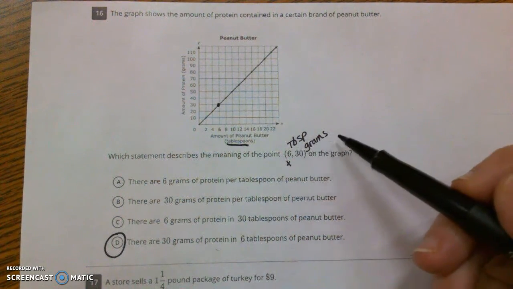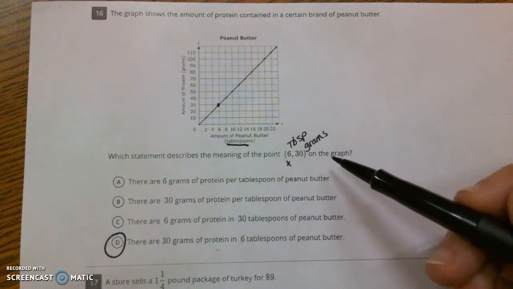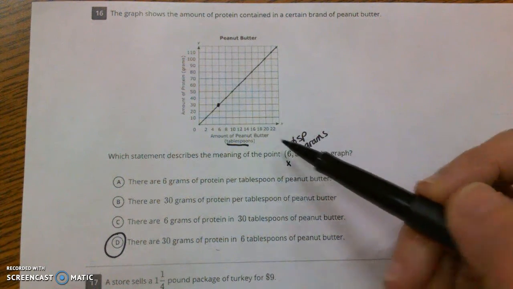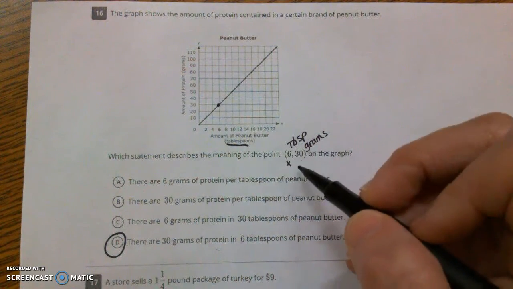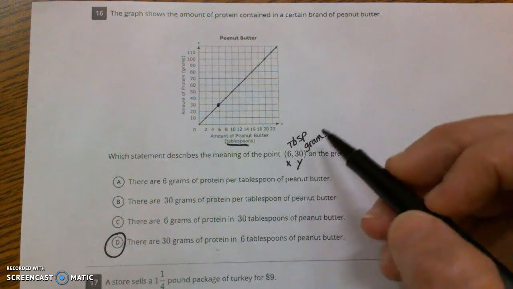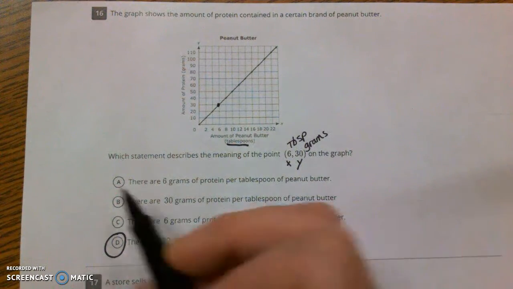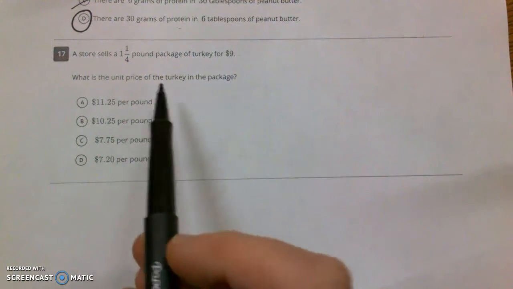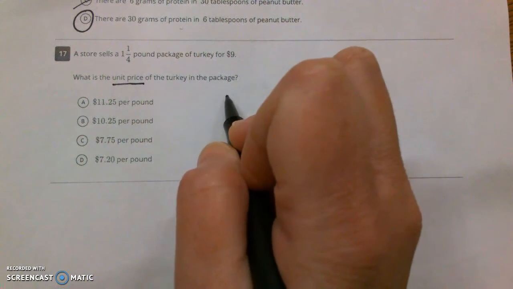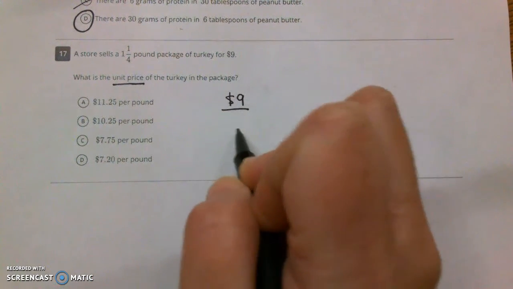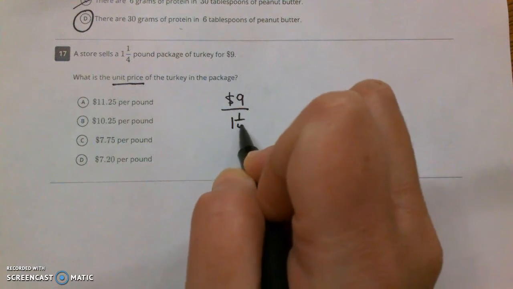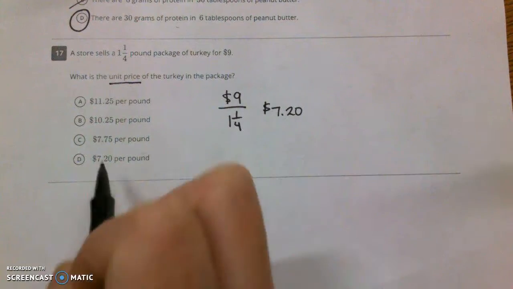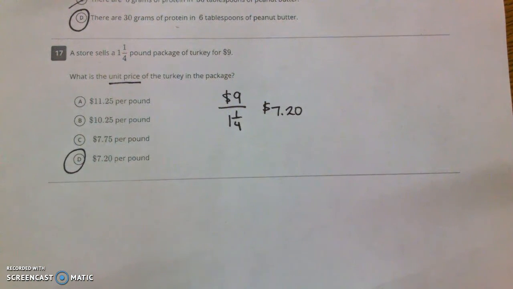Just this little notation of annotating within our word problem to say, okay, 6 is x, and x-axis is in units of tablespoons, and 30 is our y value, and 30 is in units of grams. Really helped us to eliminate everything else that was there. In number 17, we were looking for unit price. So we know that would be $9 divided by 1 1/4. If we divide, we get $7.20 per pound, which would be our unit rate.